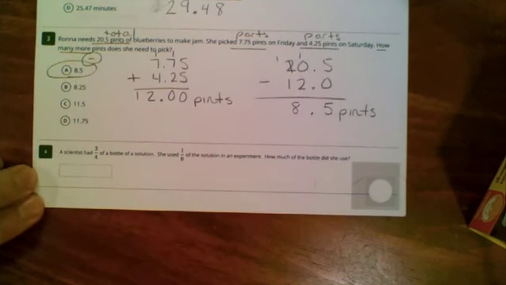A. In question 4, a scientist had 3/4 of a bottle of a solution. She used 1/6 of the solution in an experiment. How much of the bottle did she use?